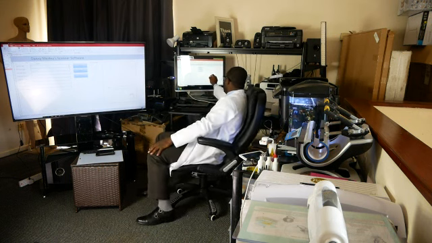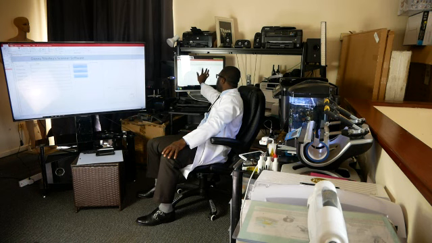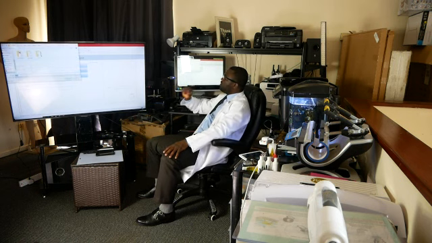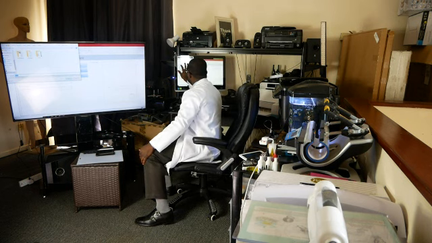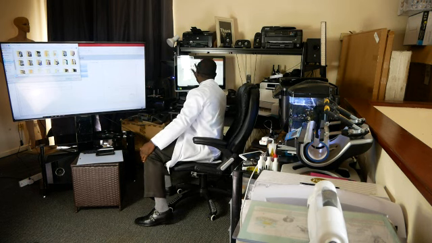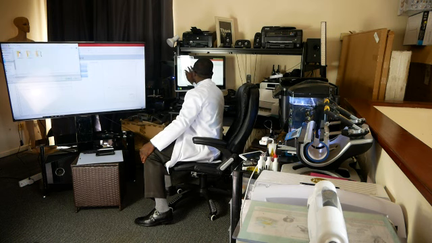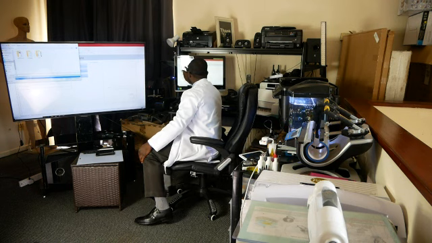So I will just go ahead and press scan. It says okay. So I choose where I want to scan the document. I give it a name.